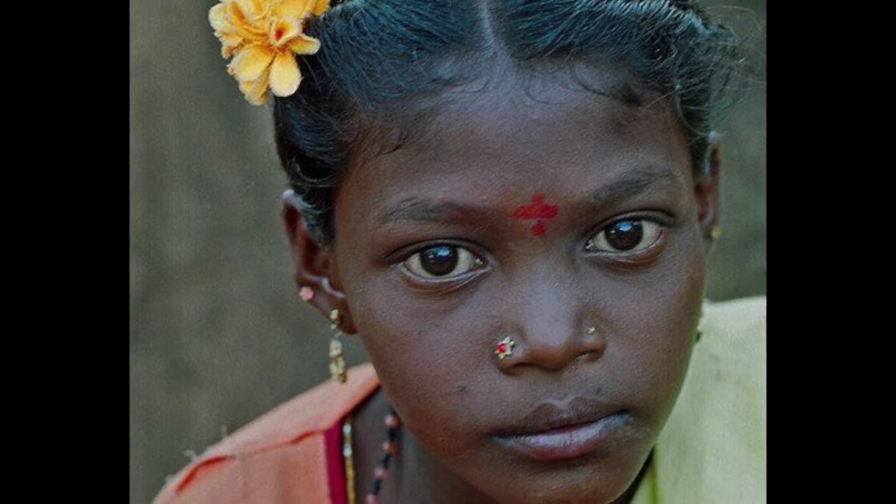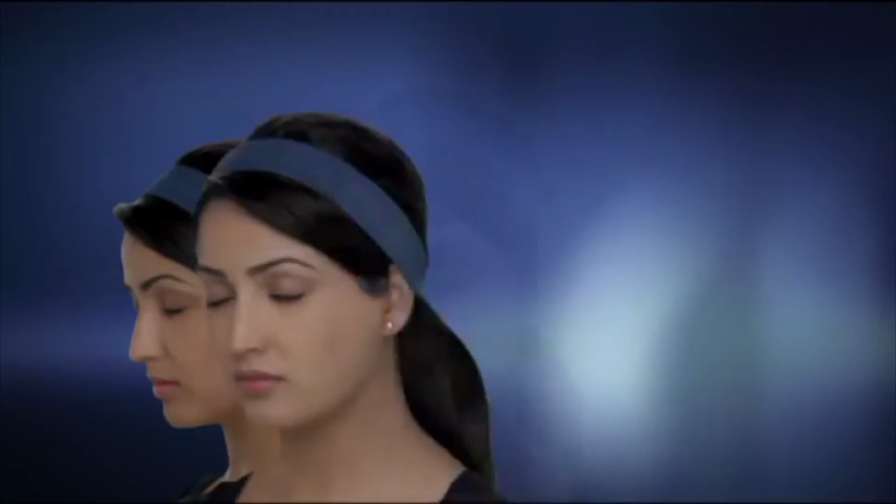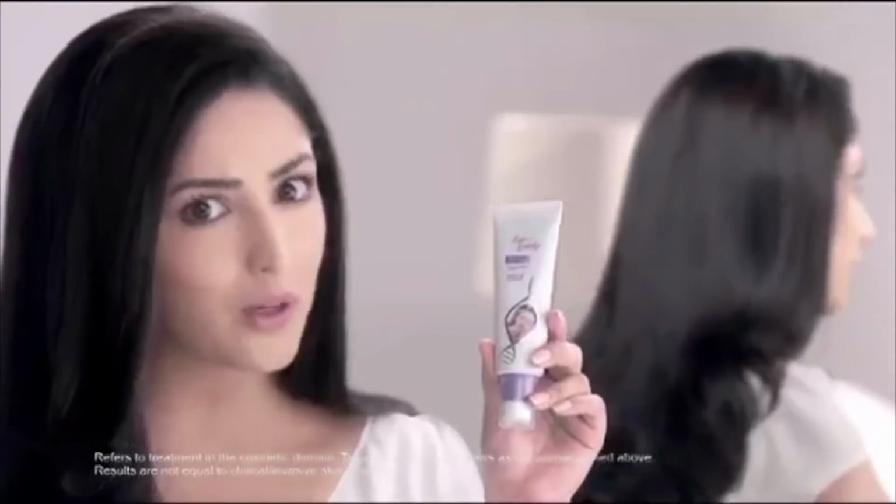Interestingly, the African roots of India has been left out of most history books, and when you look at the negative perception of being dark-skinned in Indian society, it's not hard to understand why it's been ignored.